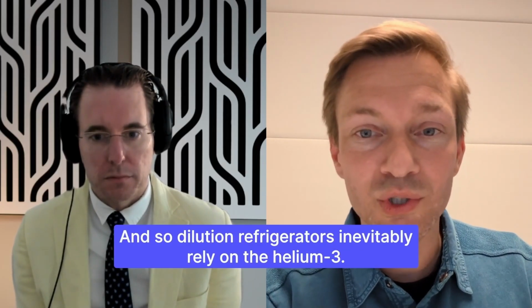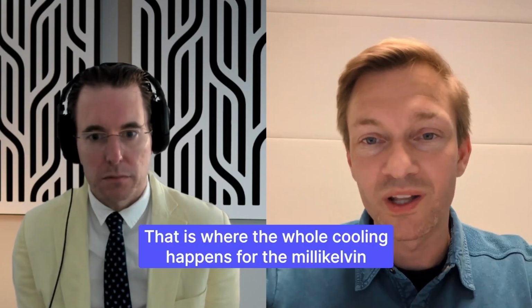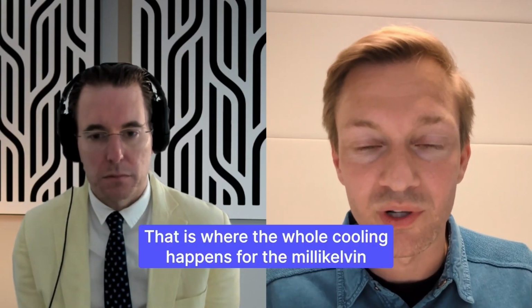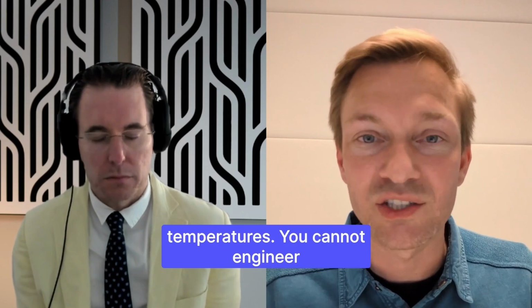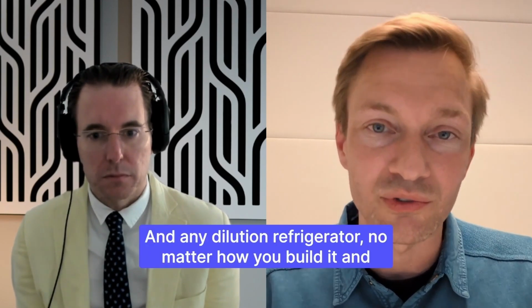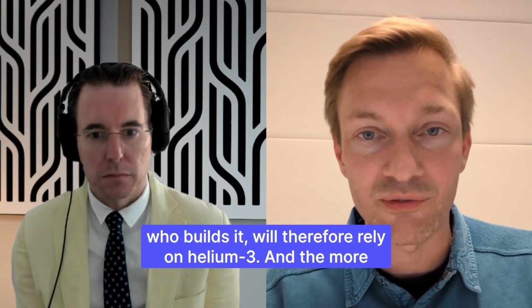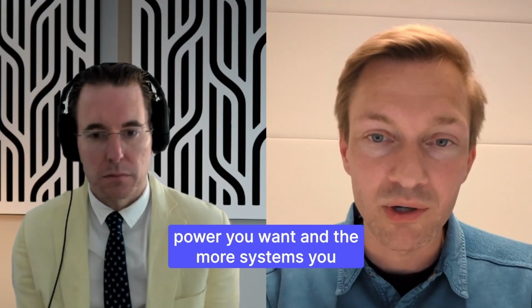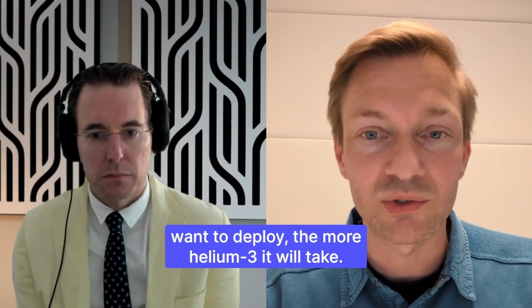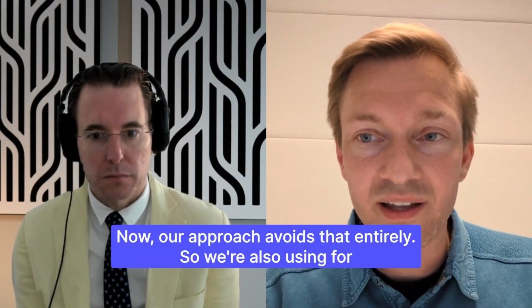And so dilution refrigerators inevitably rely on helium-3. That is where the whole cooling happens for the millikelvin temperatures. You cannot engineer around that. It is just a key requirement, and any dilution refrigerator, no matter how you build it and who builds it, will therefore rely on helium-3. And the more power you want and the more systems you want to deploy, the more helium-3 it will take. Now, our approach avoids that entirely.